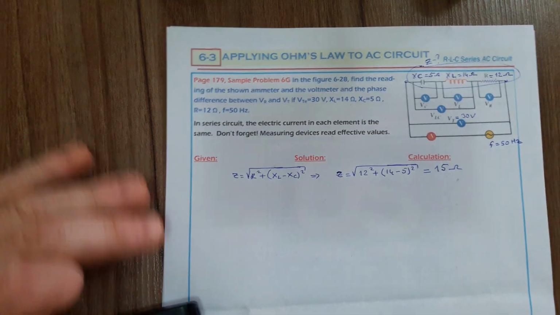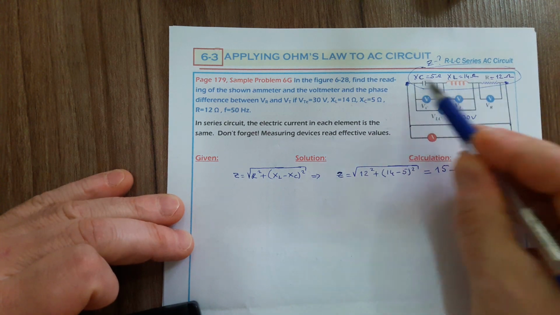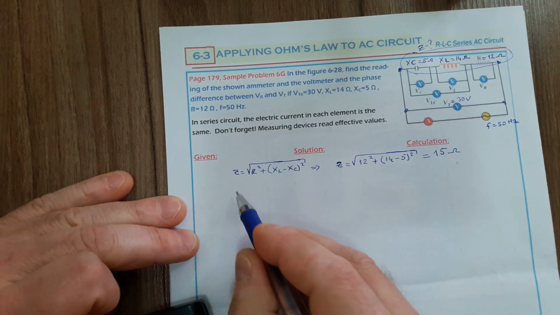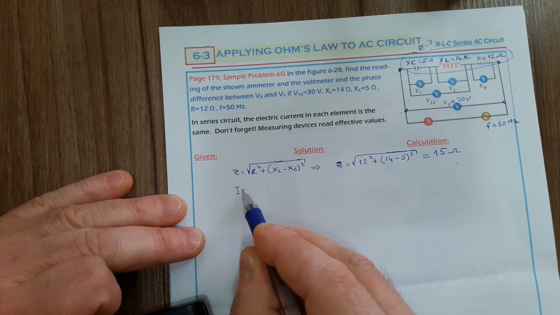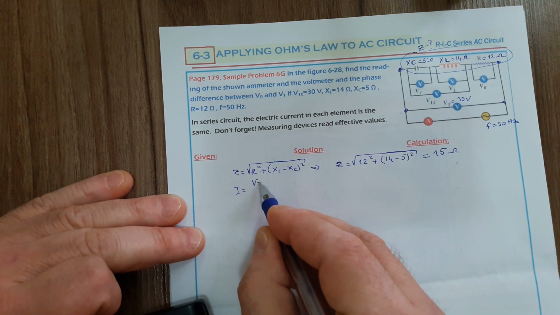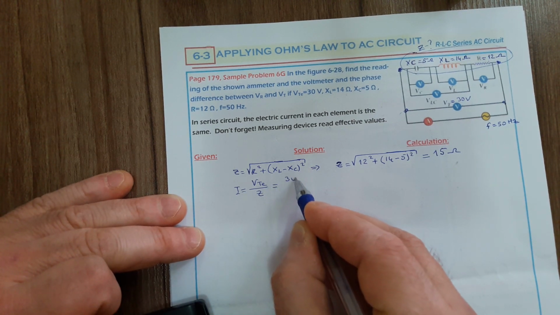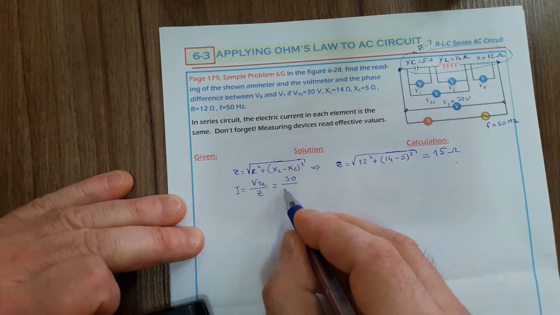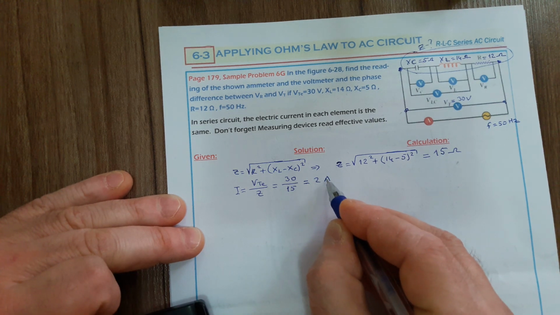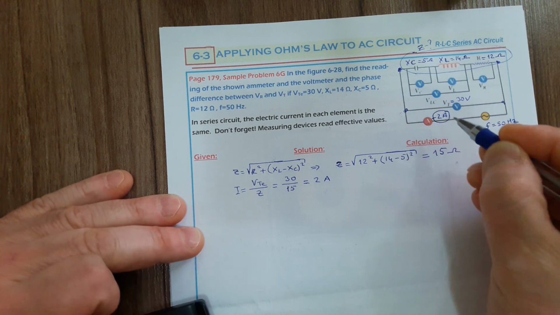And now we can use Ohm's law because we know the total potential difference between this point and that point, which is equal to 30 volt. So I will use Ohm's law for calculating the electric current. I will find the reading of the ammeter as V total effective divided by Z. V total effective is 30 volt. Z we already calculated, 15. If we divide them, the answer is 2 ampere. So this ammeter measures 2 ampere electric current.